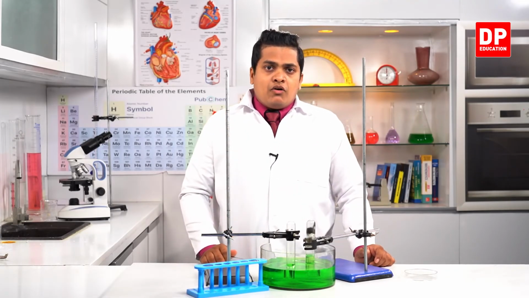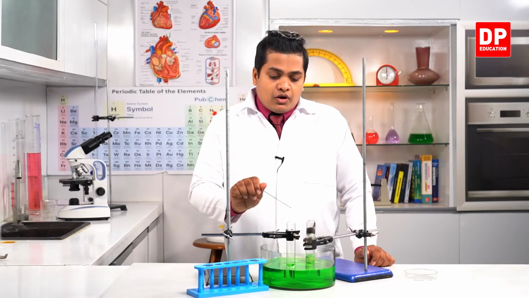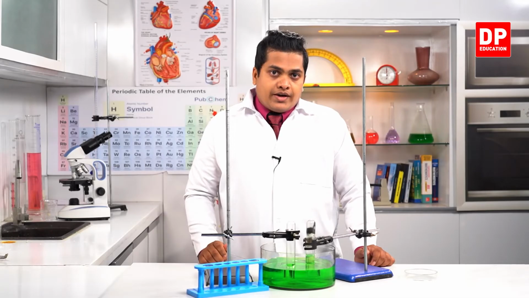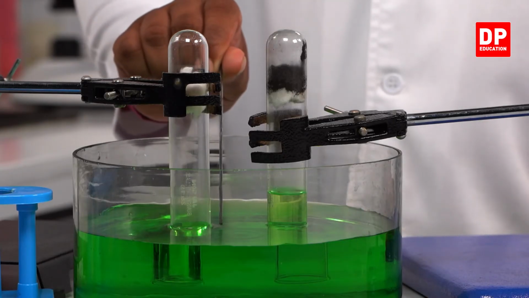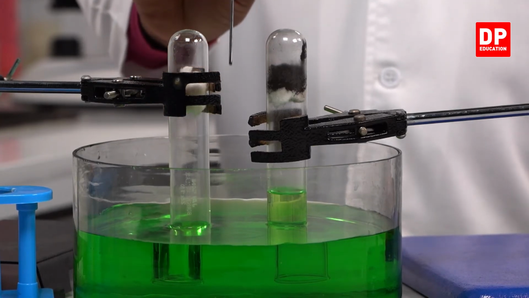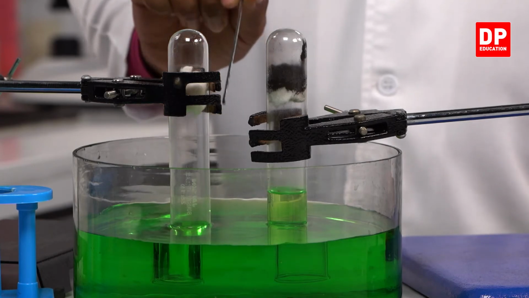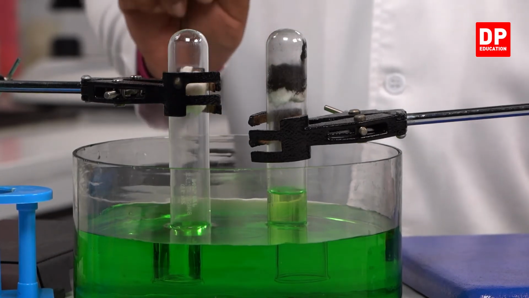Roughly there are about 5 parts in the entire volume from here to here. From this water level to the top of the boiling tube, there are about 5 parts.